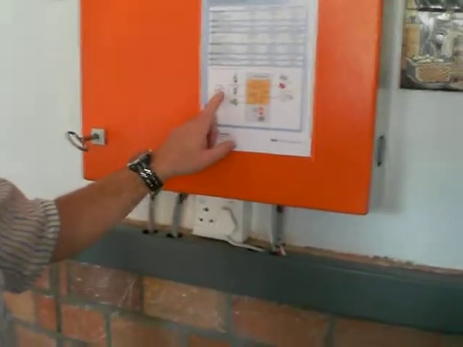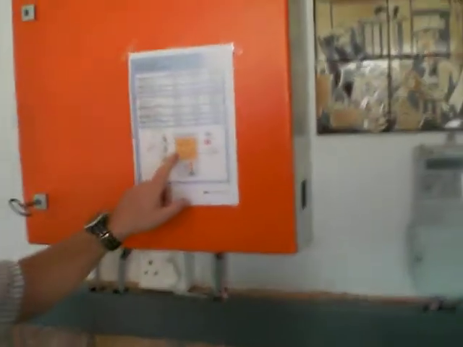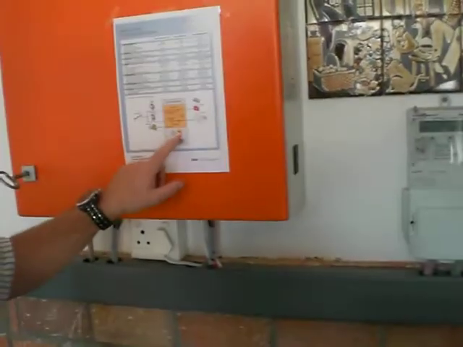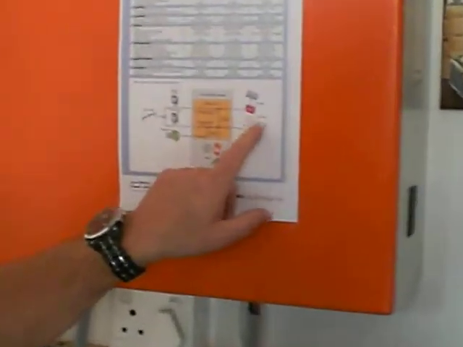Right, so under normal conditions, power comes in through a series of switches and supplies the load. There's the load. The 2 renewables, only one is shown here, feed back into the grid.